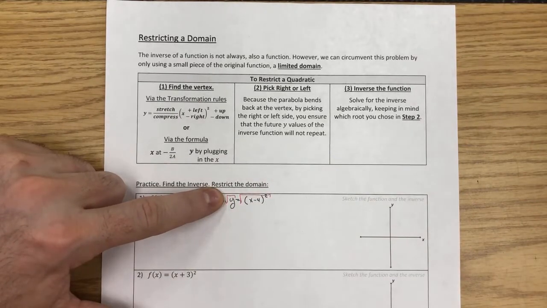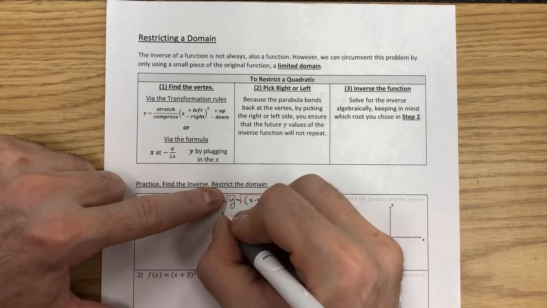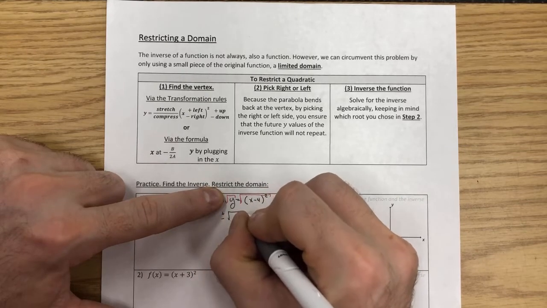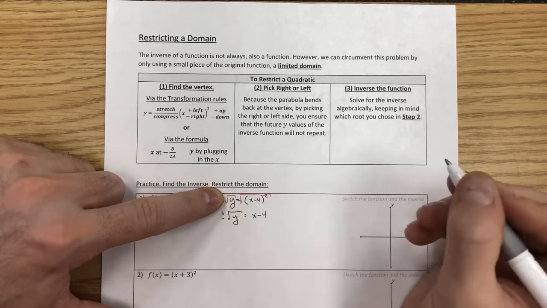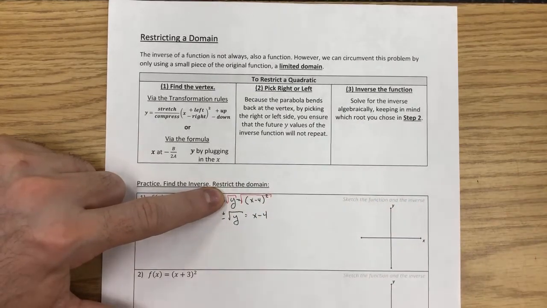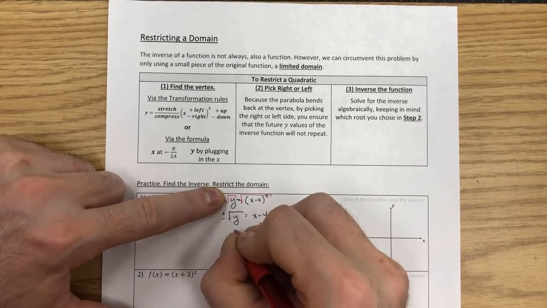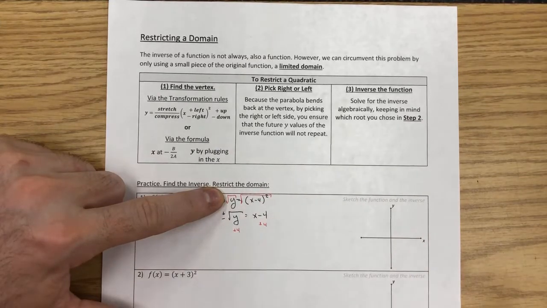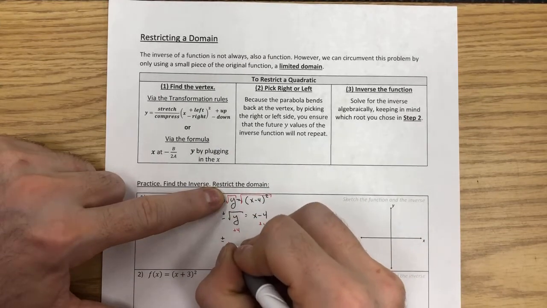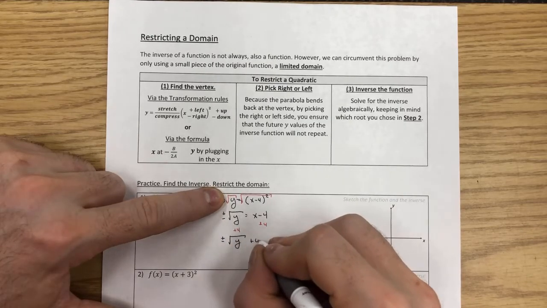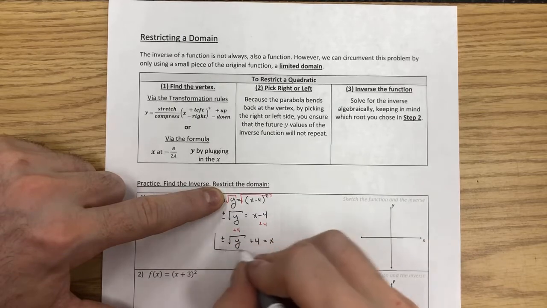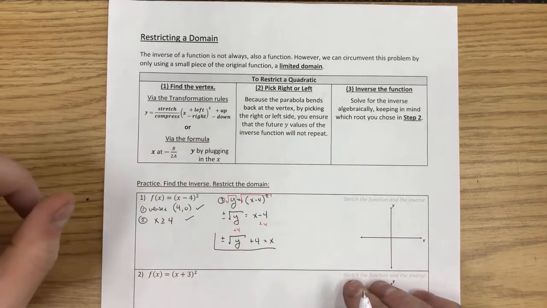And we know that when we take the square root, we have to take both the positive and the negative. And then we're going to add 4 to both sides. Now we have both the positive and the negative square root of y. That is not inside the radical, so I'm going to put my plus 4 on the outside. And this is our answer.